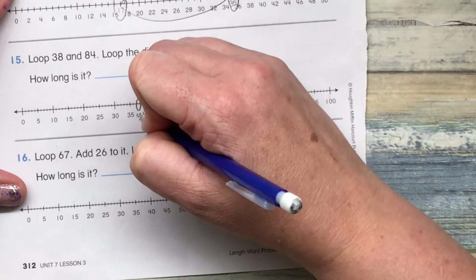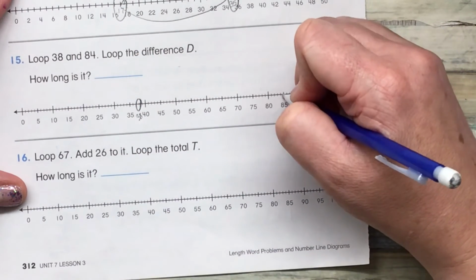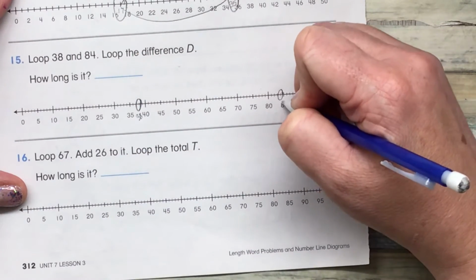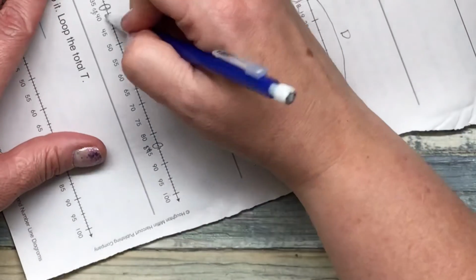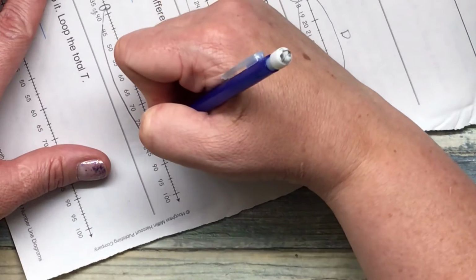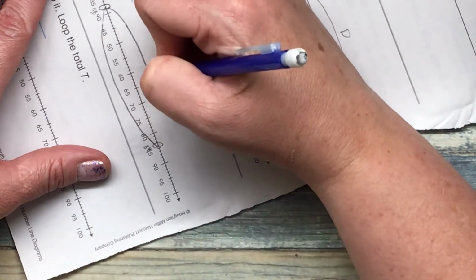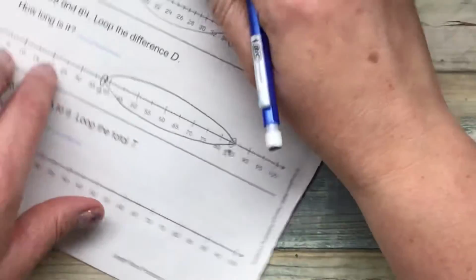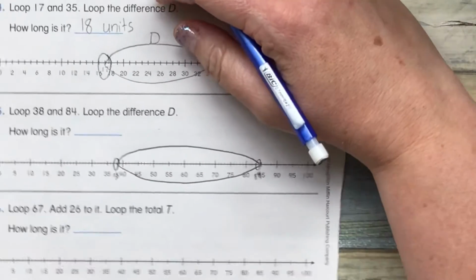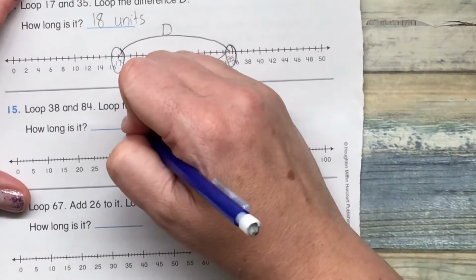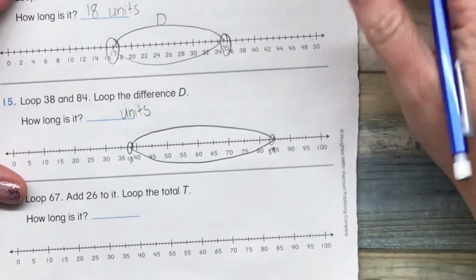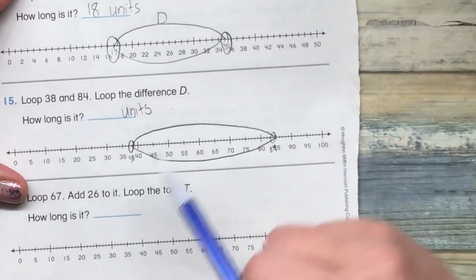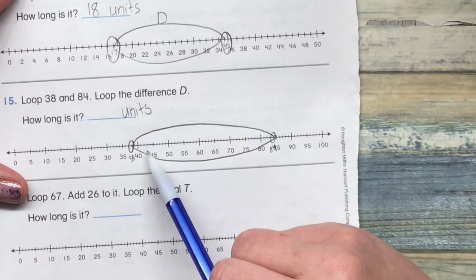I'm going to mark it. Then I'm going to loop my difference, and then count up how many units.